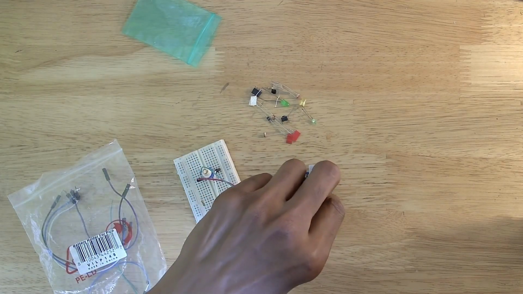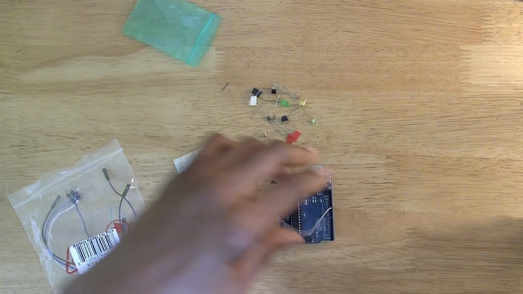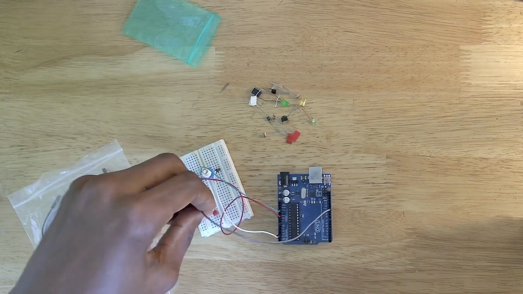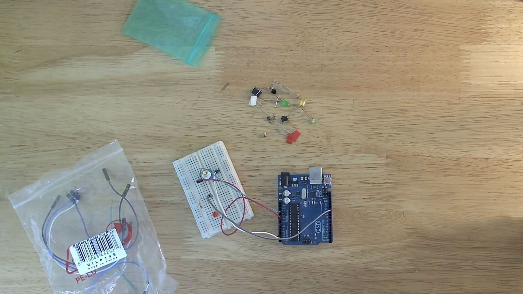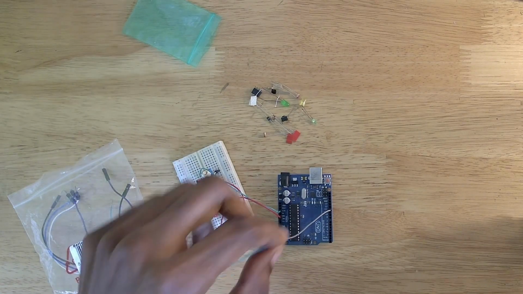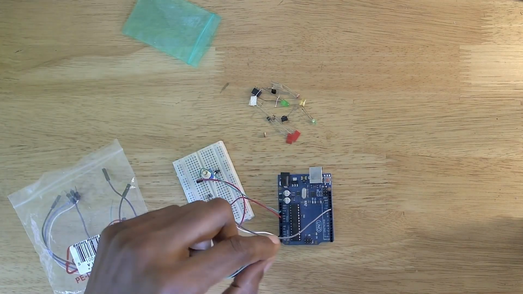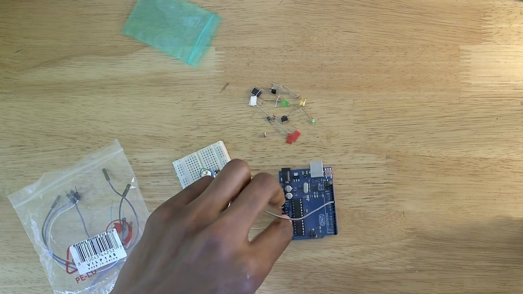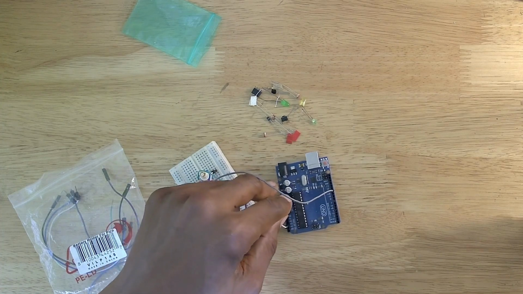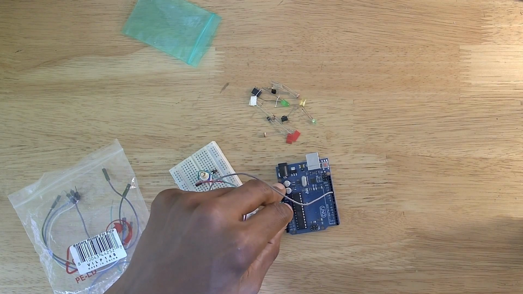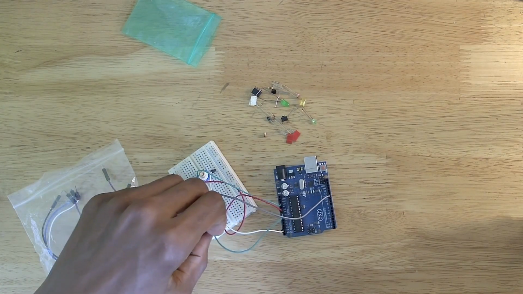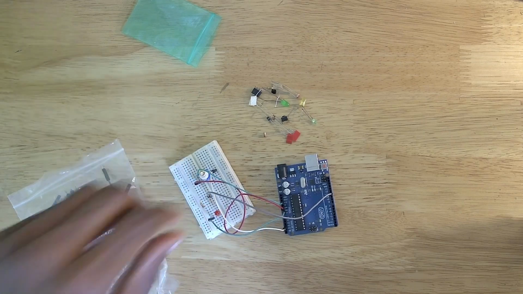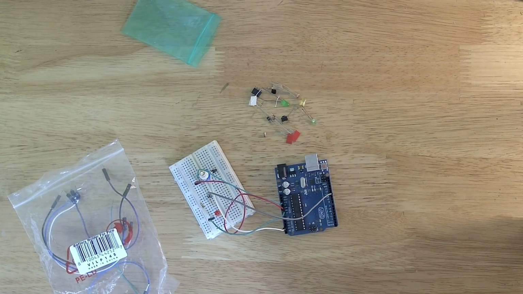So 8, 9, 10, 11. It's going to be our output. There we go. I also need to connect this one to GND. We have a GND here. There we go. GND. Voila. I think we finished for this part, guys.